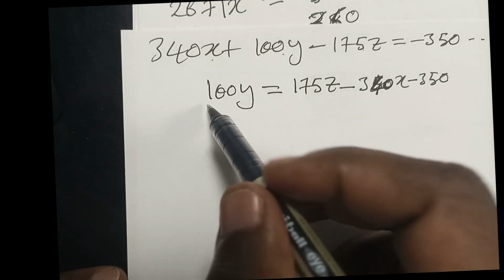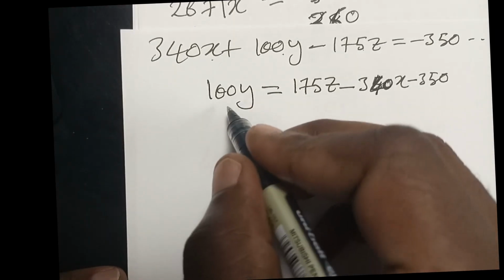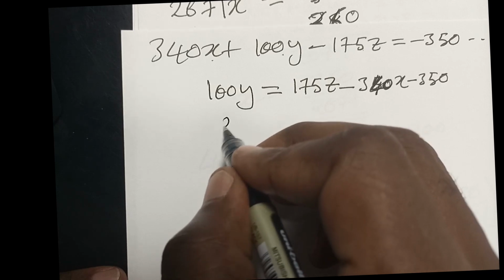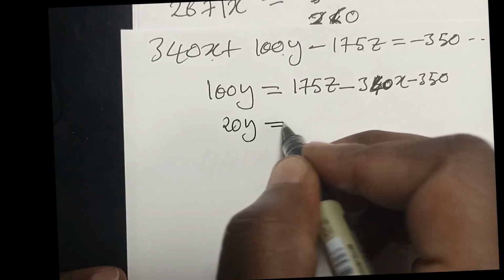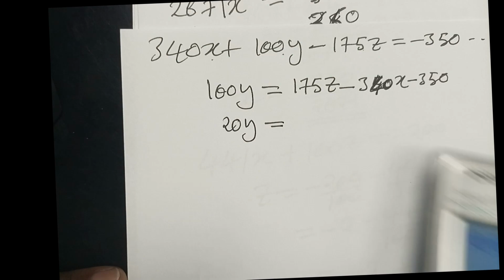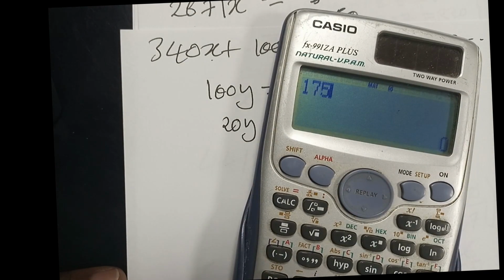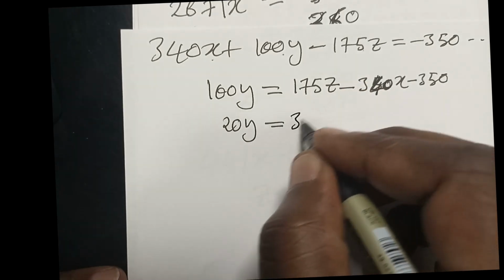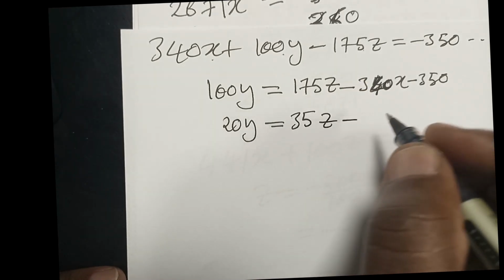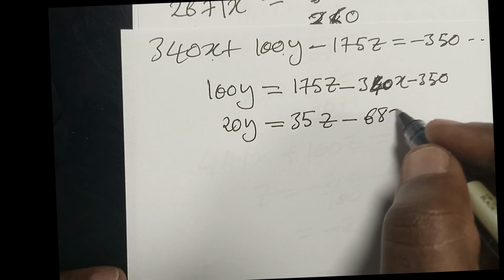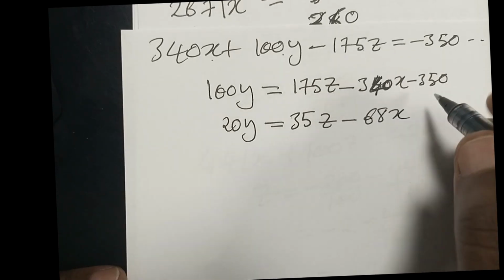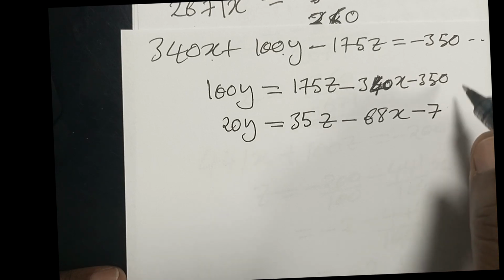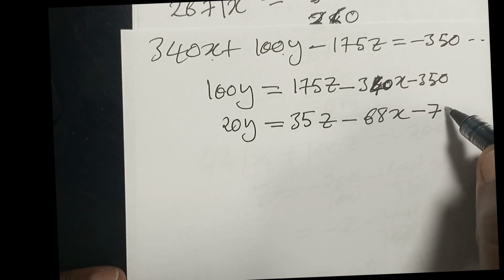Dividing throughout by 5, this side is 20y being equal to 175 divided by 5, we're getting 35z minus 68x, then minus 70.